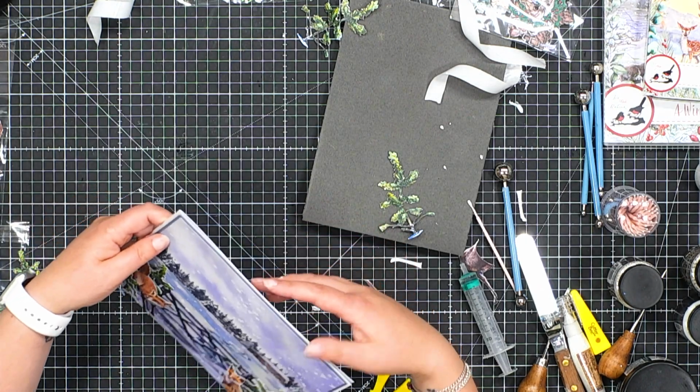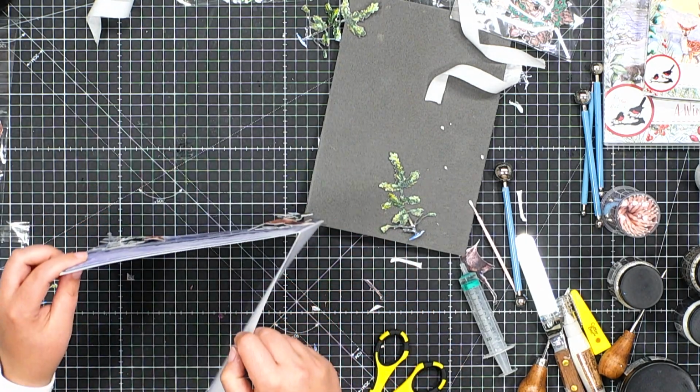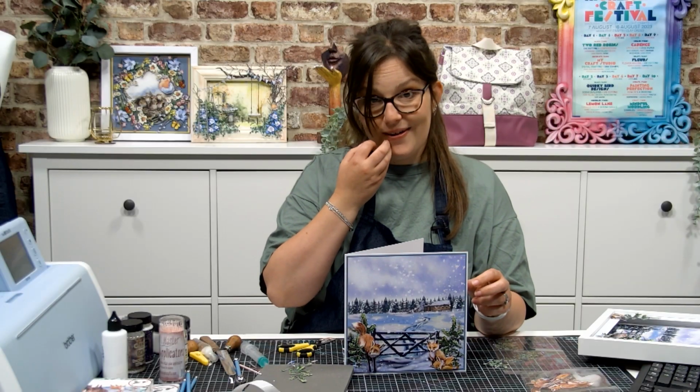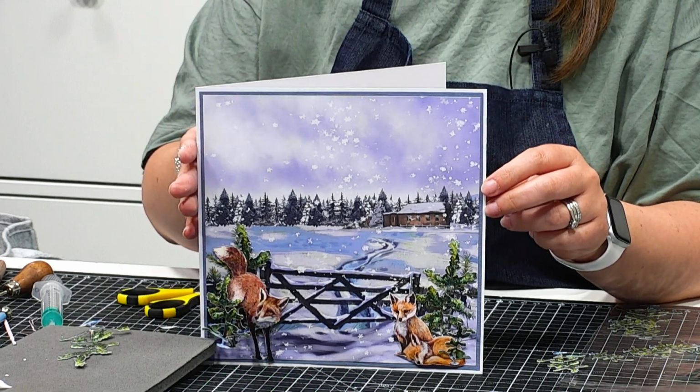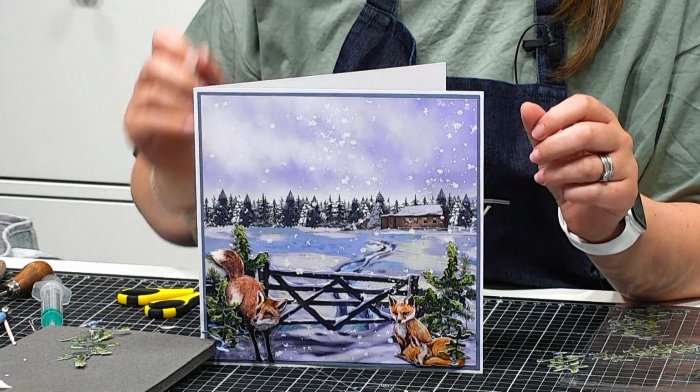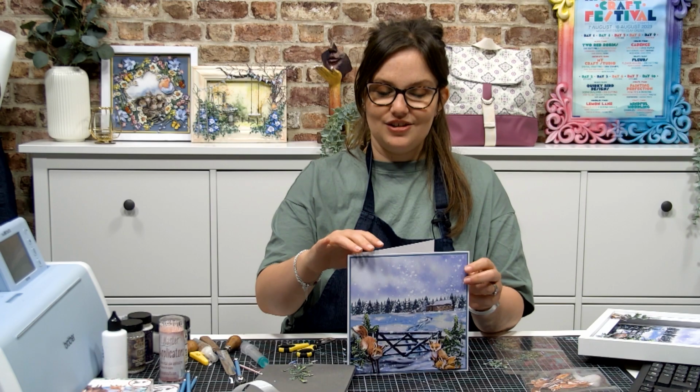But again, same project, same Minecraft Studio background, different foreground and different utilisation. So this time with a card design too. Two different options, two different ways of using.